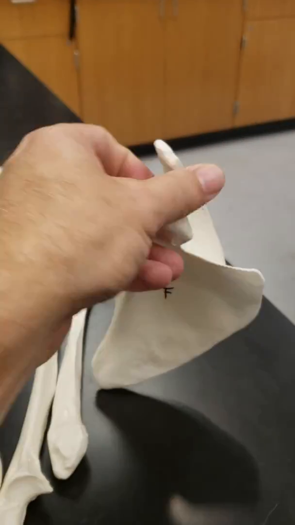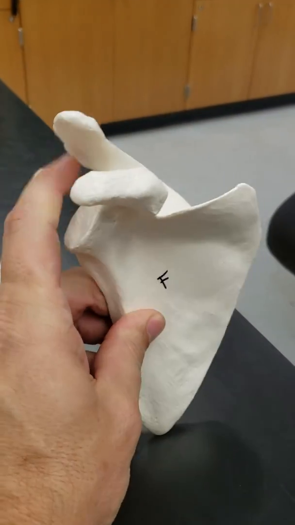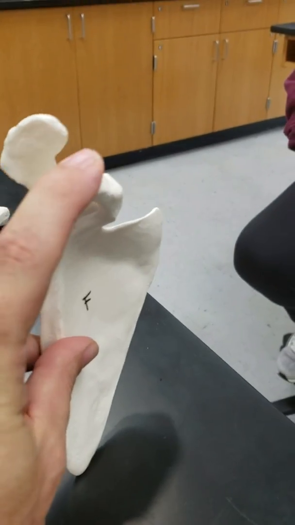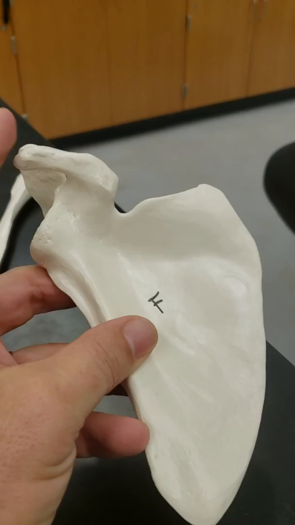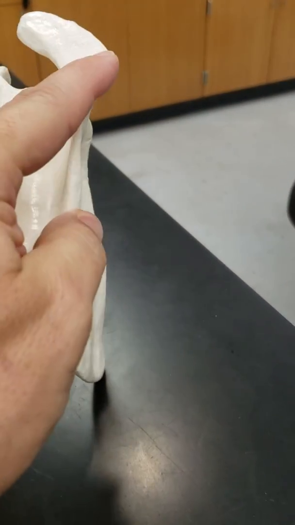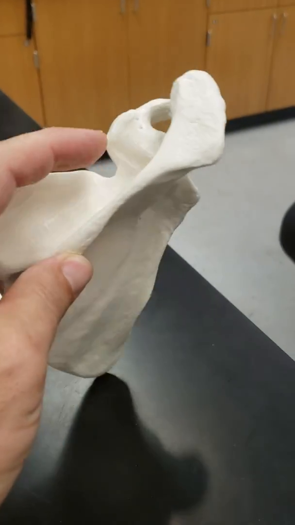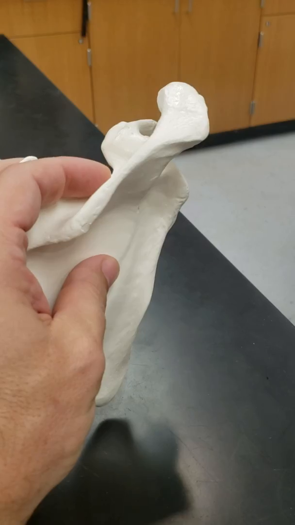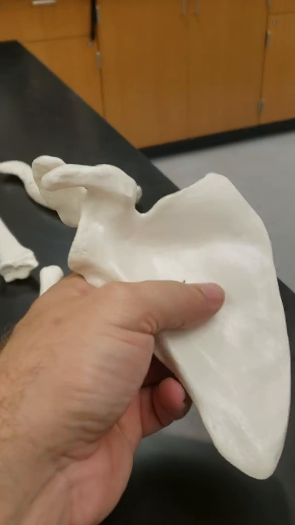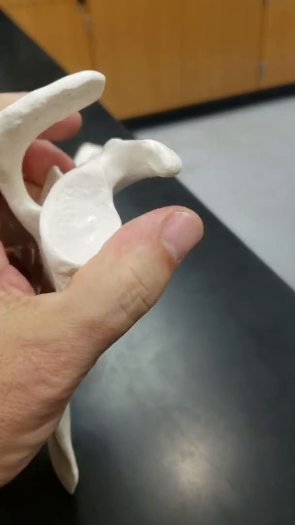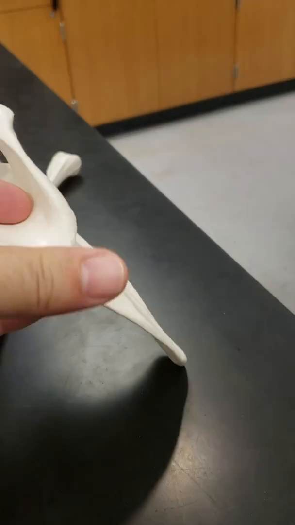Then we have the scapula. Three projections on the scapula. The higher one is the acromion process. The beak is the coracoid process. And then on the back side, posterior surface, you've got the spine of the scapula. That's a good landmark for supraspinous fossa and infraspinous fossa. On the other side is the subscapular fossa. Here is the glenoid cavity and the medial border.